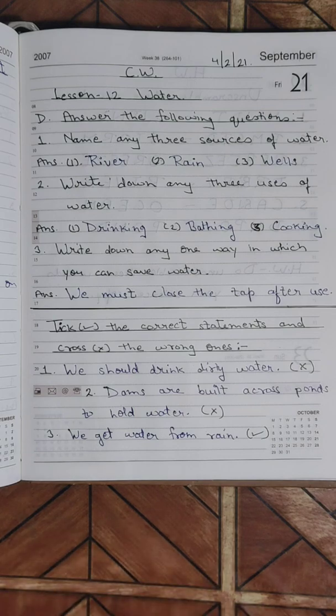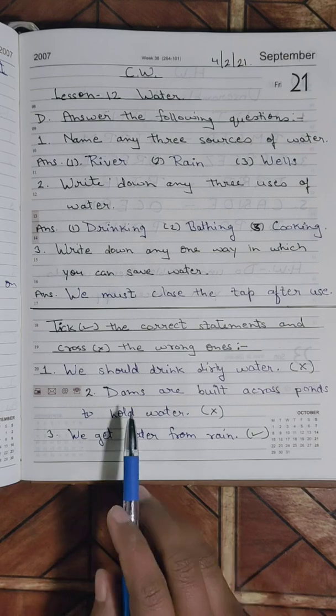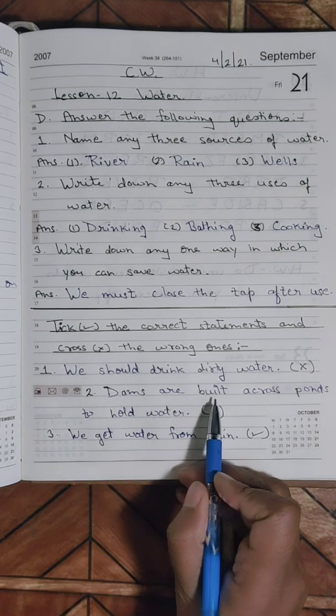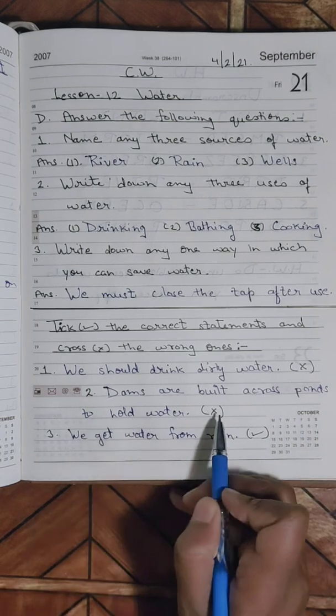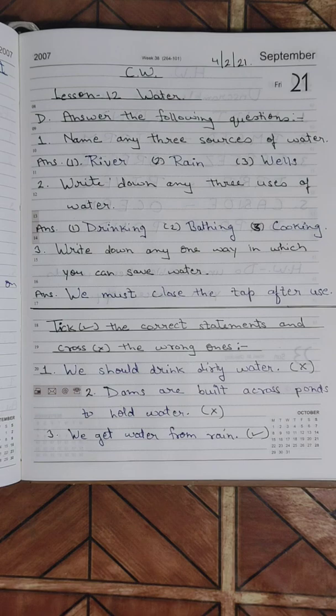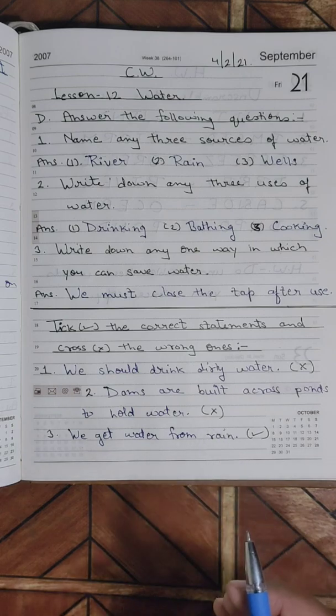As a river is very big, we need big dams to hold the water, but not for the ponds. Alright, so this is the incorrect statement. Dams are built across the rivers to hold the water, not the ponds. So this is the wrong one. So we will put a cross sign here.